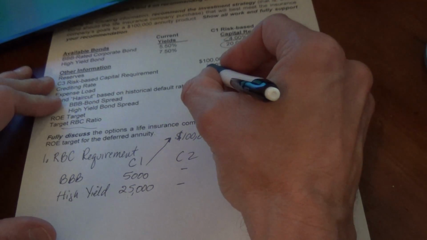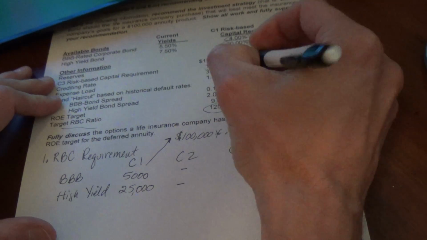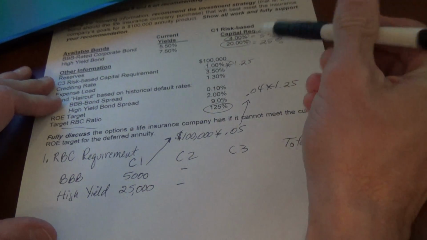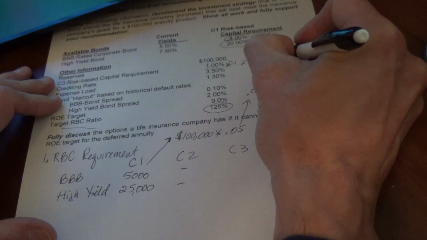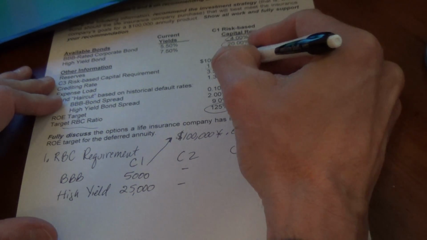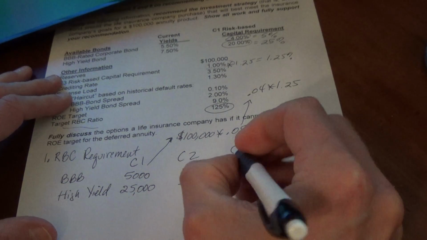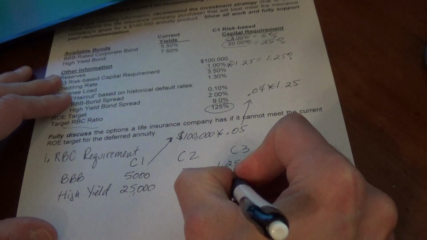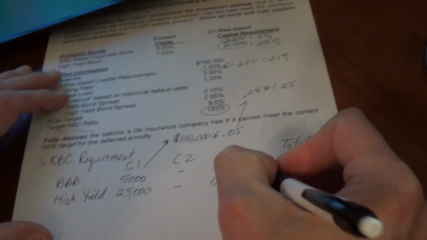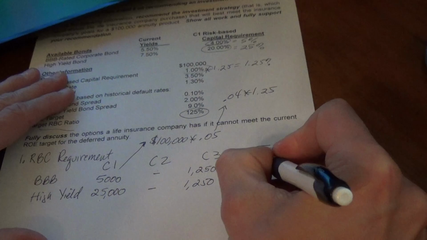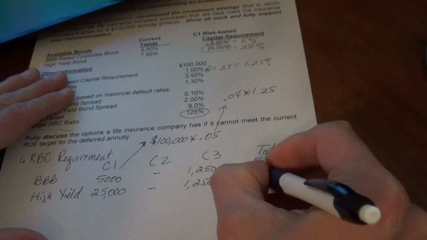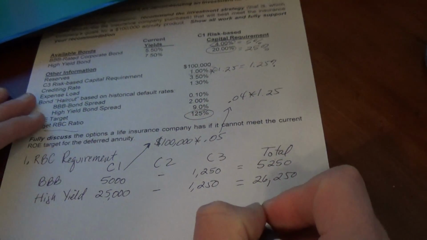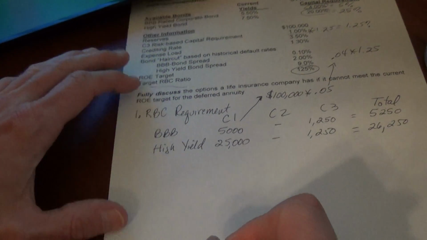and C3 risk is the same for both. The risk-based capital requirement is 1%, but again we multiply that by 1.25 because of our target risk-based capital, and so that gives us 1.25%. 1.25% times $100,000 means that our capital charge for both the triple B and the high yield is $1,250. We then add that across, and so our capital charge for triple B is $5,250, and for the high yield is $26,250.